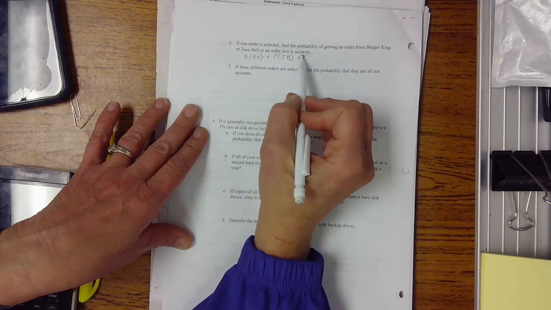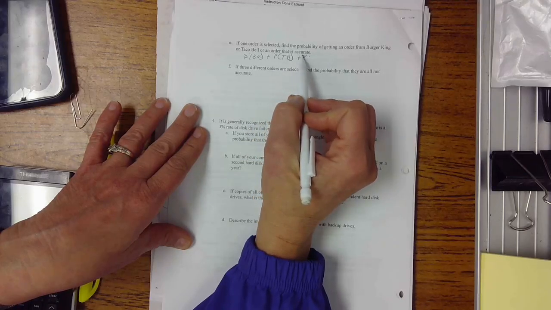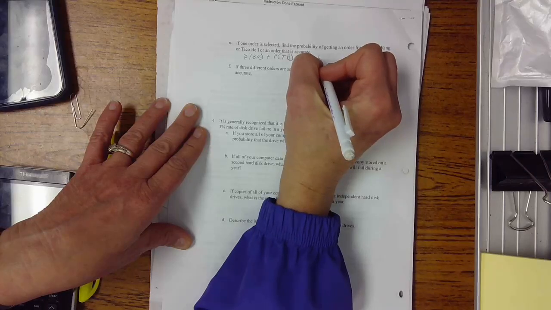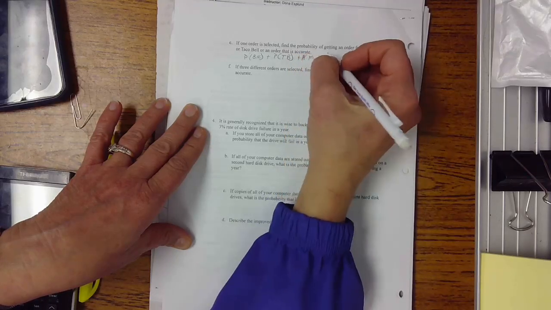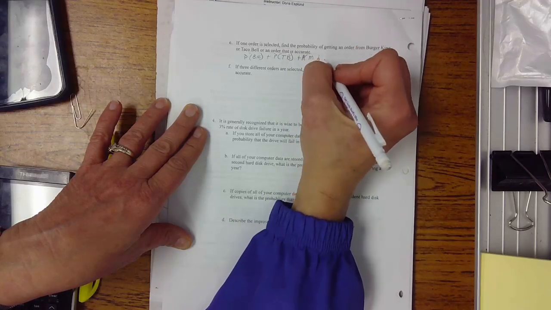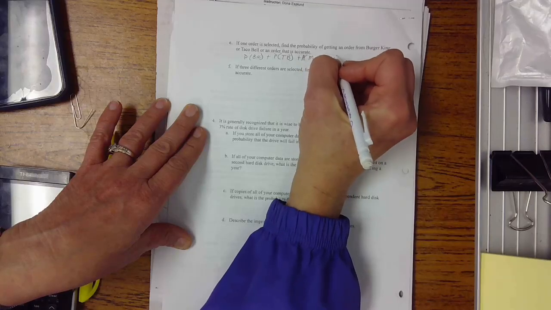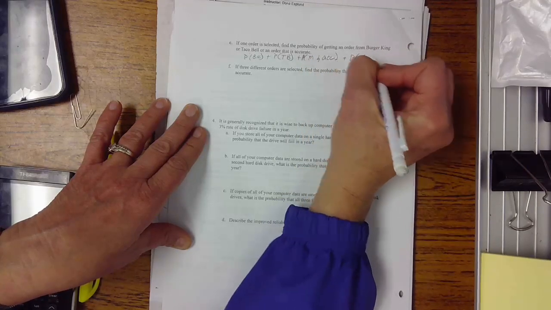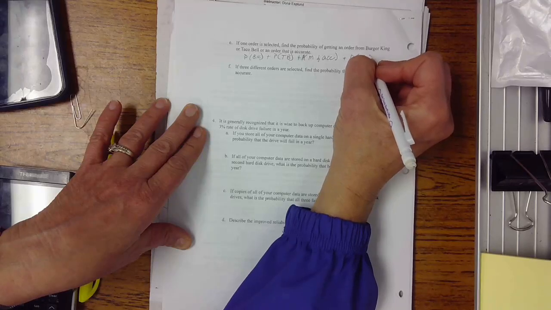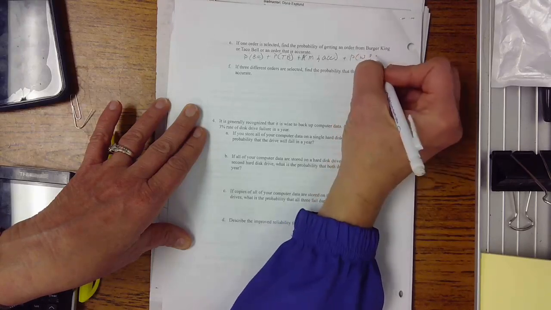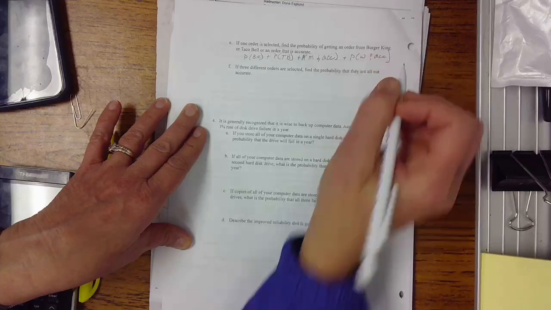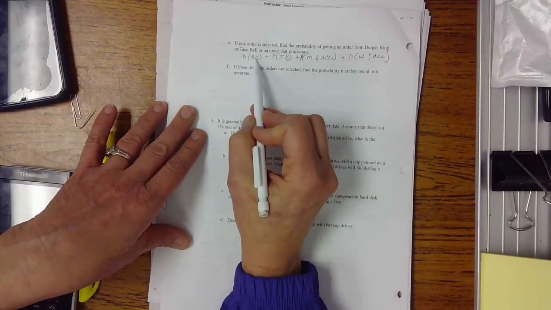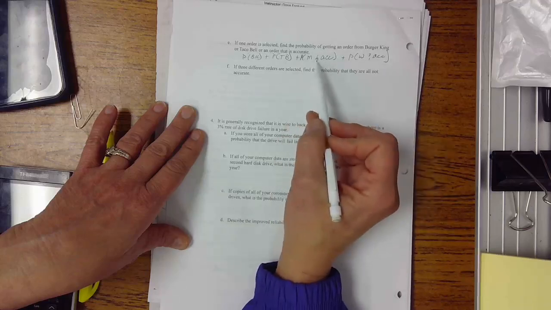So in this one we have the probability of McDonald's and accurate, plus the probability of Wendy's and accurate. Because if I look at my probability of getting a Burger King, that's going to include those that are already accurate.